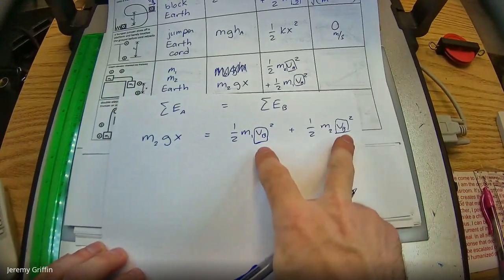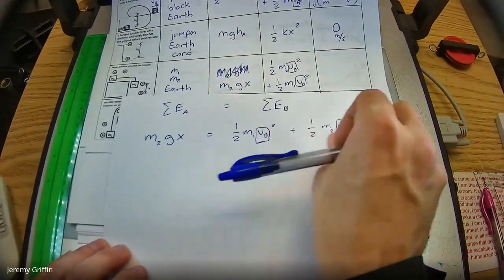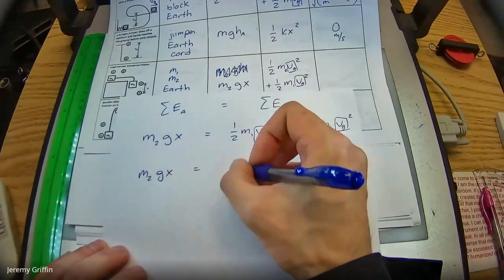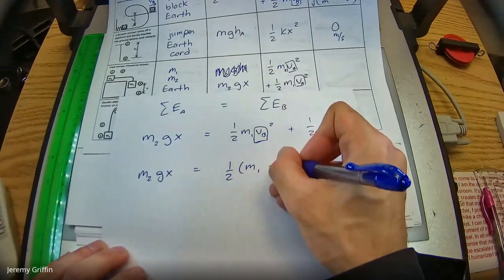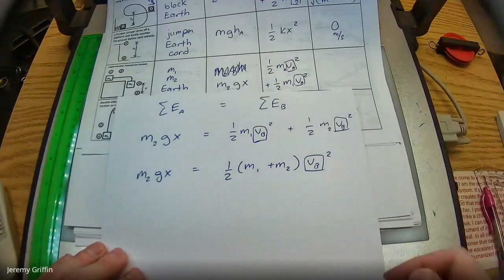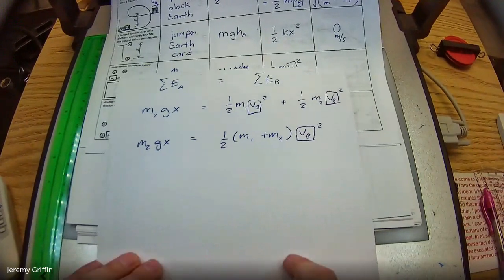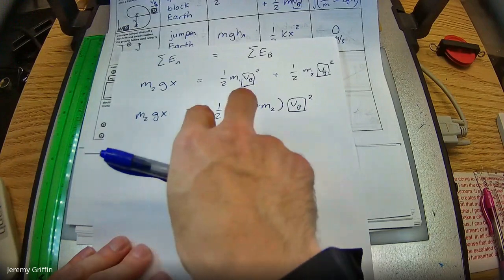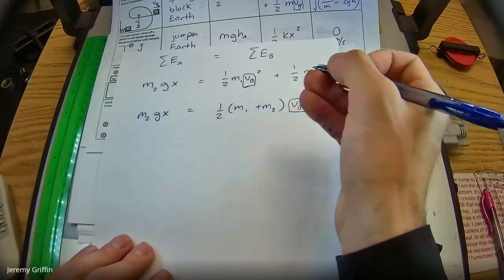All right, then, does it look like we could factor out the vB² just to consolidate the variable that we're trying to solve for anyway? Maybe I'll do that. m2gx equals, well, we've got 1/2. When you factor it out, it's going to look like this: the sum of the masses, then vB squared. So now the variable we're solving for, instead of being in two places, is just in one place. That looks a little cleaner. So to finish this off, I'm going to multiply both sides by 2, then divide by the sum of the masses, then take the square root. Let's do this one at a time.